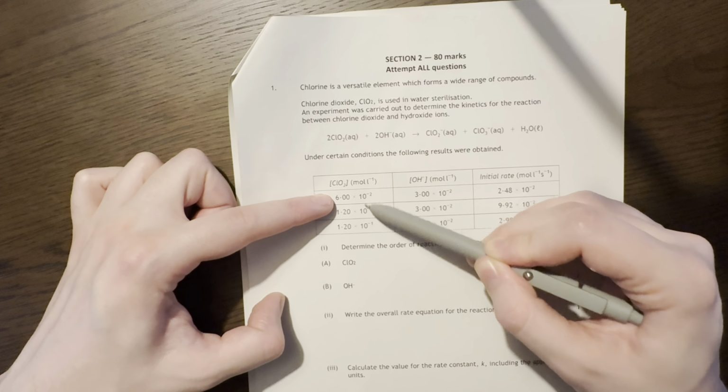If I run this difference through the calculator, I'll find that this second number here, 9.92 times 10 to the minus 2, is 4 times the amount of the initial value down here. So that suggests that if we double this concentration, the rate quadruples. And for that reason, the order of reaction for part A is second order. You could also have written just the number 2, that was accepted. I would rather that this was written. Alternatively, you could have written the reactant with the concentration in square brackets, and they must be square, with a squared above it, denoting that it's second order.